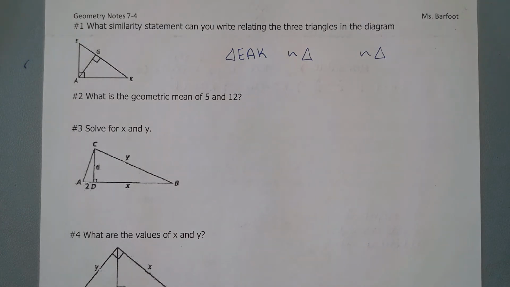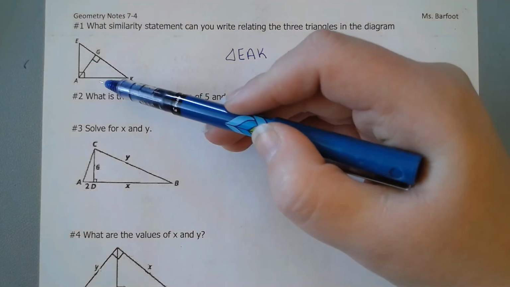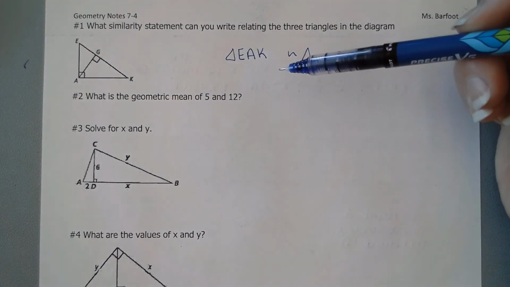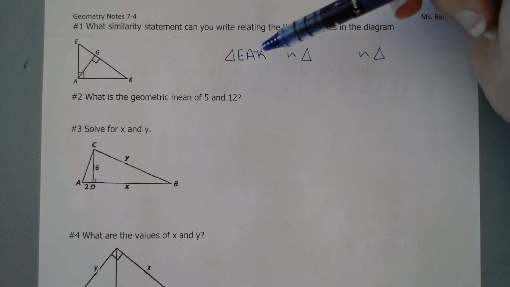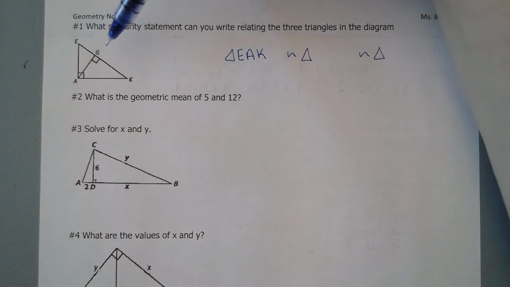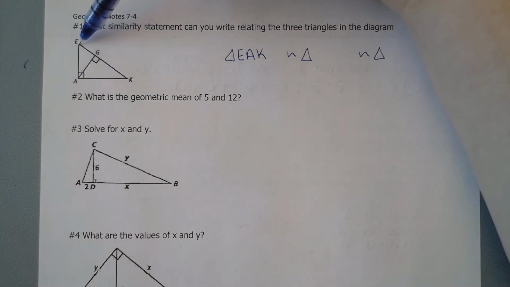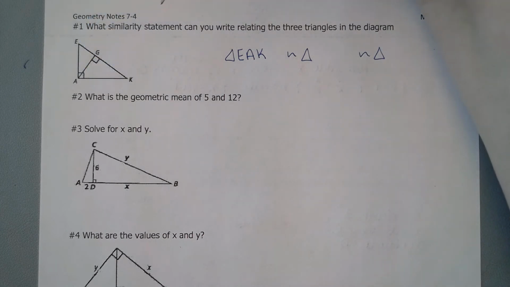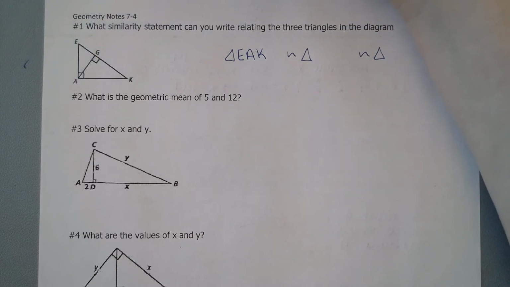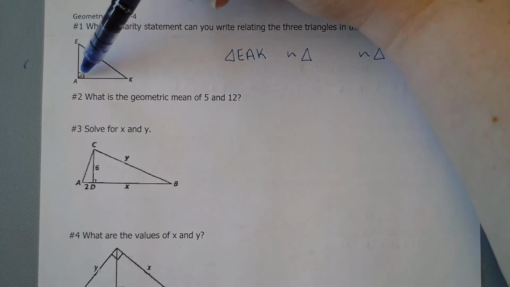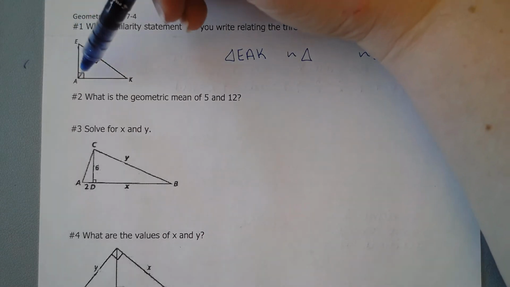Now what we need to do from here is name the other 2 triangles in the same order. Starting off with the small triangle, which point matches E to A? Because we're going to go from E to A on the big triangle. How does that match on this triangle? Notice how I went across the small leg first to my right angle.